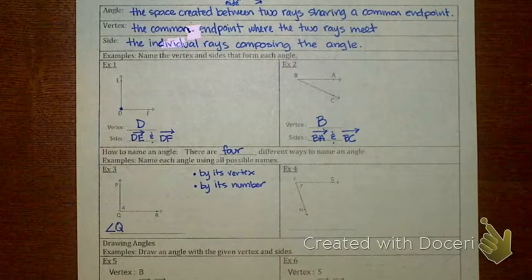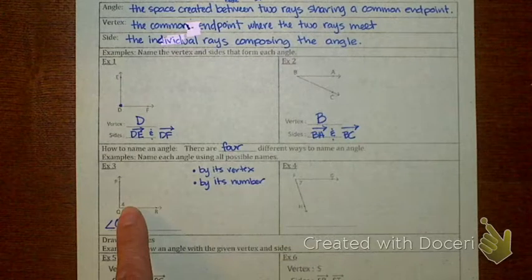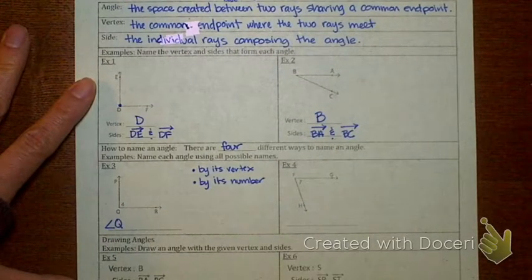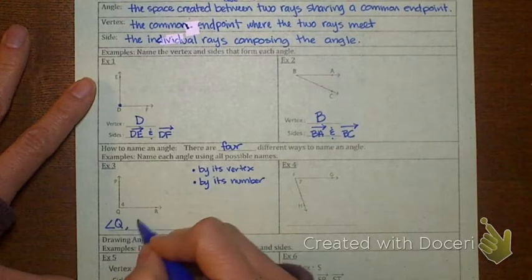How do I know whether or not this number 4 is representing the measure of the angle? Because it doesn't have the little degree sign. Yeah, if it was representing the measure of the angle, it would have a little degree sign, which is like a little circle next to it, right? Okay, since it doesn't have the degree sign, it's saying what we can name the angle. So we can also name this angle, angle 4.